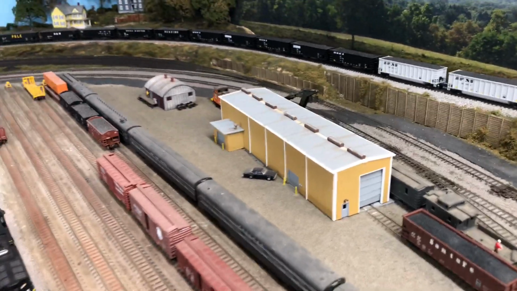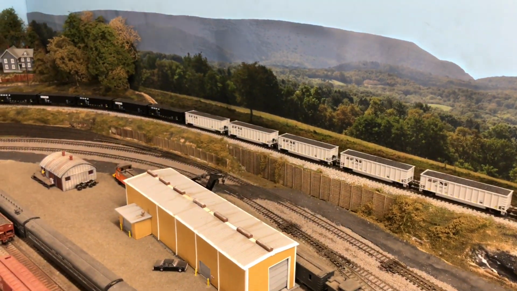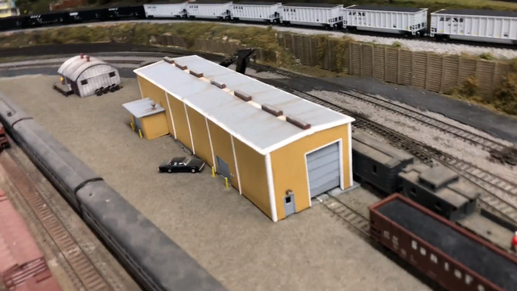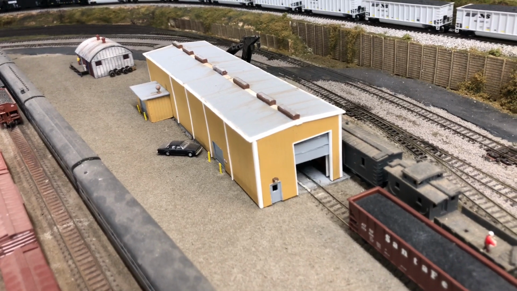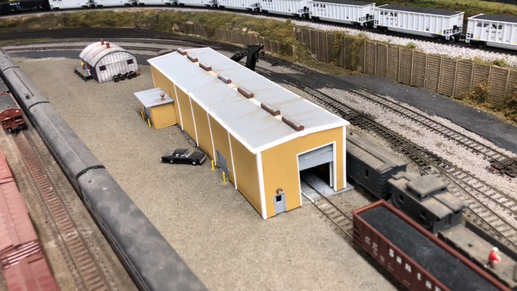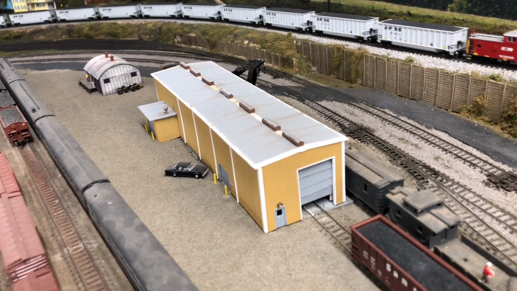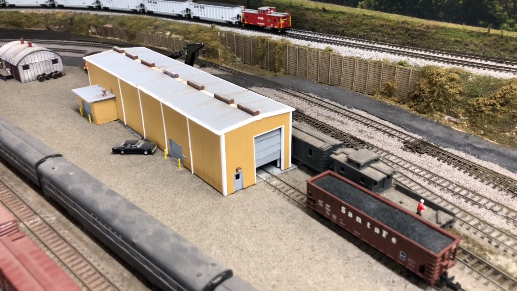So that door opens automatically. Let's see if I can just hook it up real quick. And there's a servo inside that allows me to automatically lift it and close it. So that's kind of cool. Very simple concept, but it was a pain in the butt to put together because I scratch built that whole system.